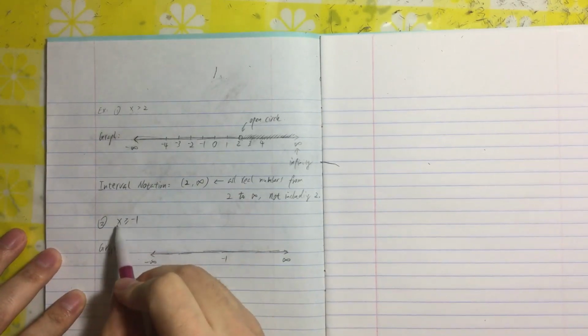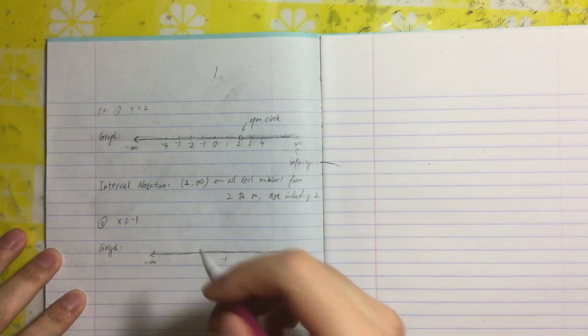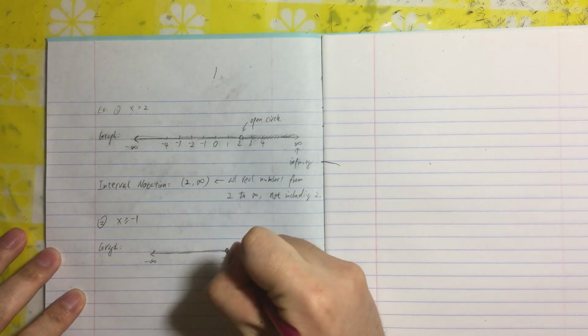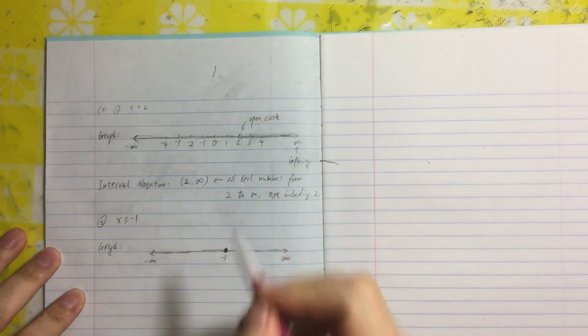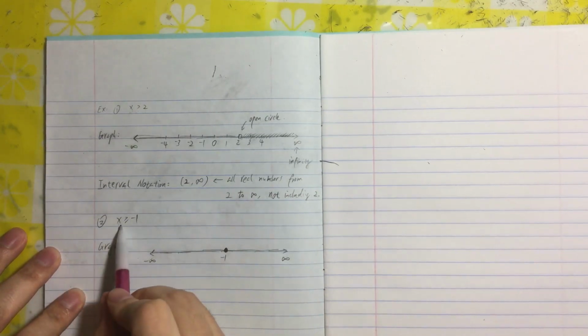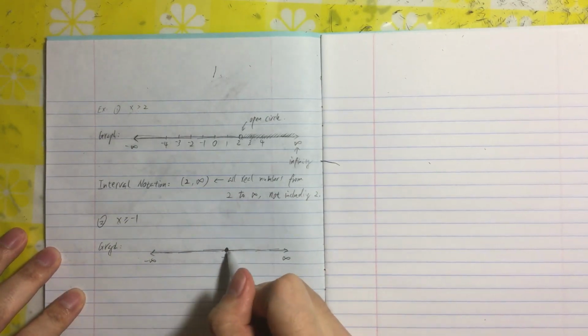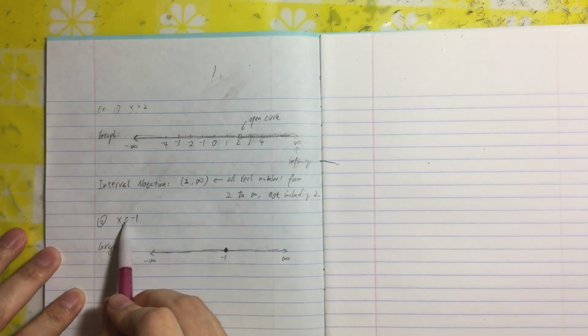In this inequality, x is greater than or equal to -1, so -1 is included. If -1 is included, we draw a solid circle at -1. Let's make it simple. Put -1 here. Since -1 is included, we draw a solid circle at -1. Now, we try to graph x is greater than or equal to -1.